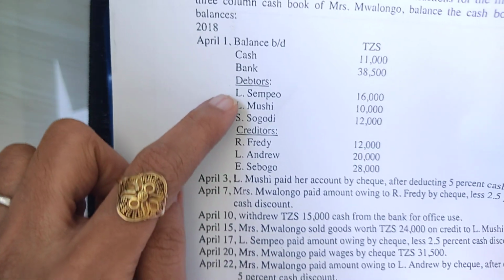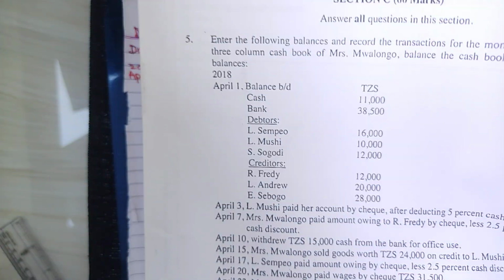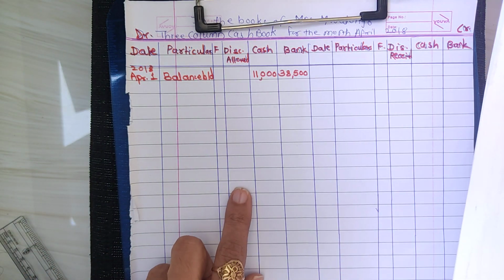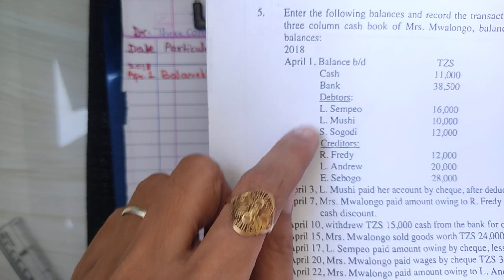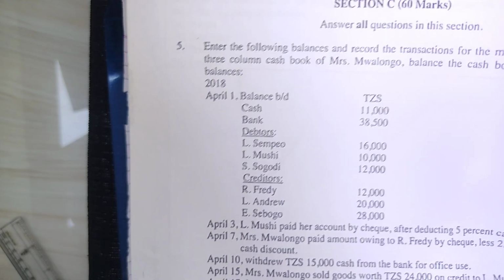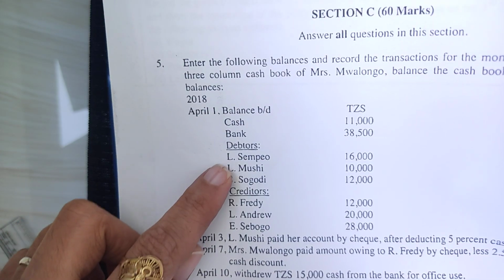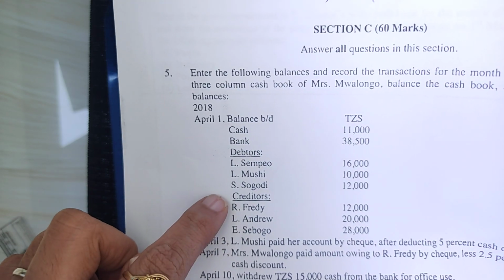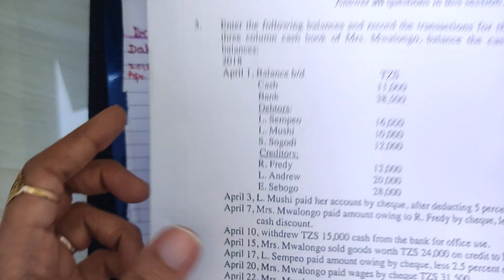After that, the balances of debtors and creditors are given. There is no need to write these debtors and creditors in the cash book. This is the cash book. These balances are of debtors and creditors. If in the question it is mentioned to prepare their accounts, then their account will start with these opening balances. Debtors balance on the debit side, creditors balance on the credit side.